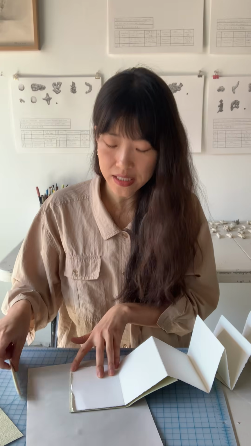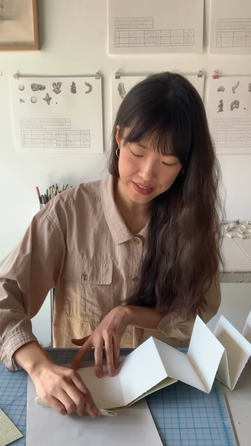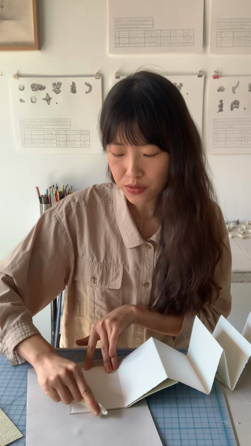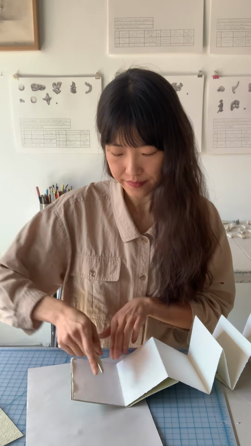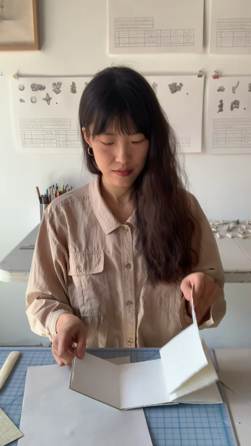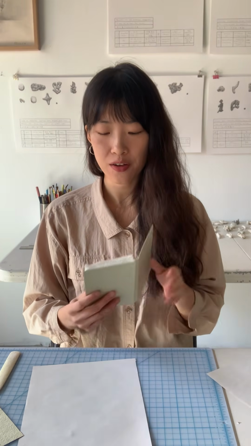And then at this point, use your bone folder to score down to get rid of the air and spread the glue evenly. You want to do this kind of fast while the glue is still wet. Okay. And now your cover and your text block is attached.